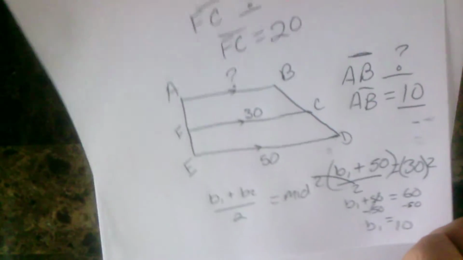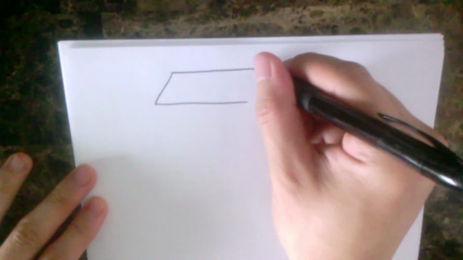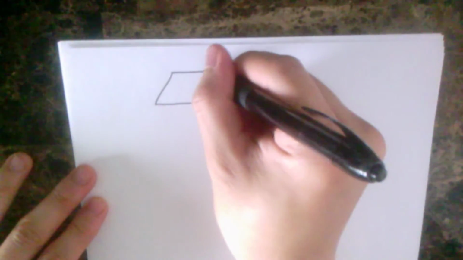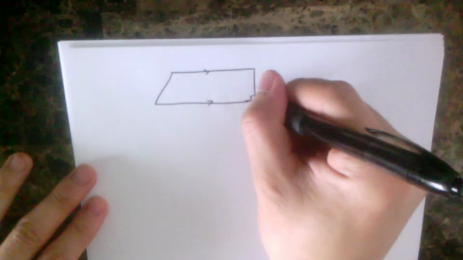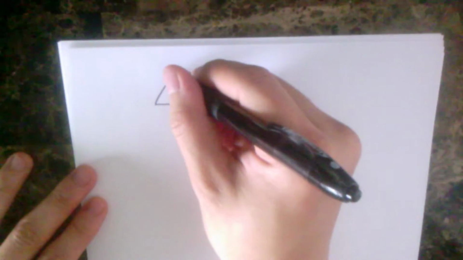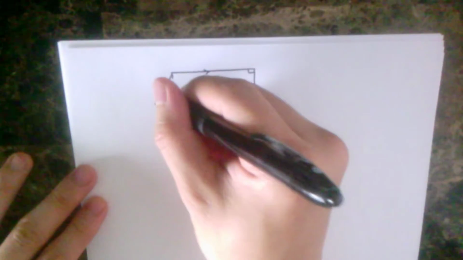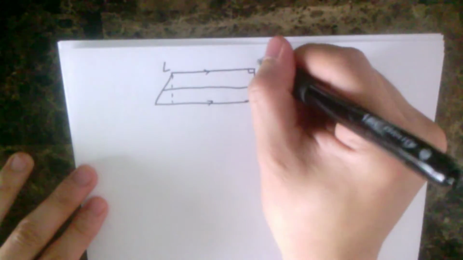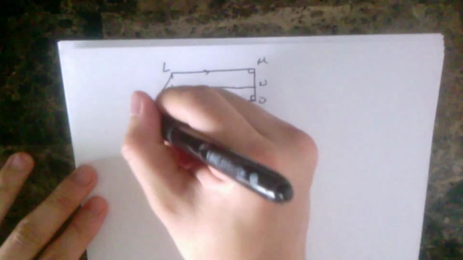We're going to go one more type of problem, a little bit harder. Well, I don't know. It's really not that much harder, but here's the trapezoid again. And you'll notice I keep drawing the trapezoids in different ways. There's no real reason for it. It's just that you can. So I'm going to use different letters this time. I'm going to use like L, M, N, O, P, Q.